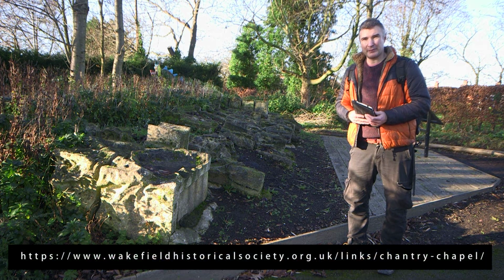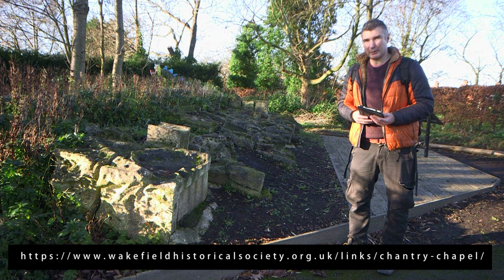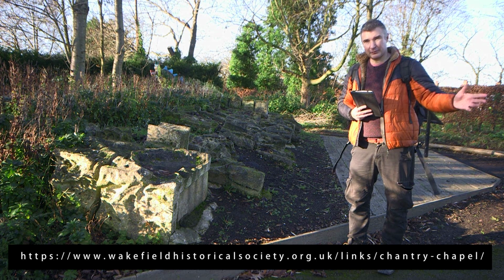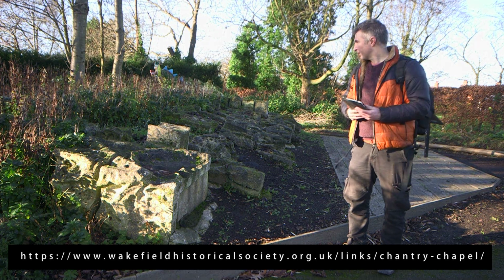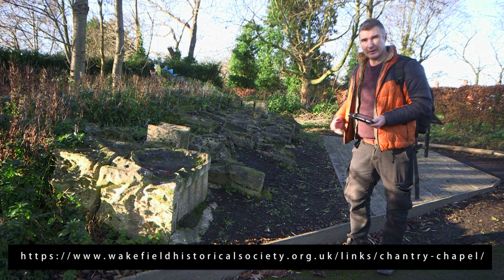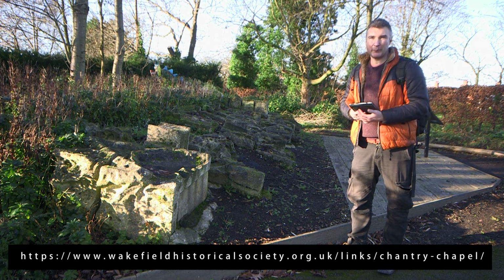So that is a summary of the history of the Chantry Chapel here in Wakefield, from its first construction through to its reproduction, its eventual demise here, and its involvement in the Battle of Wakefield.